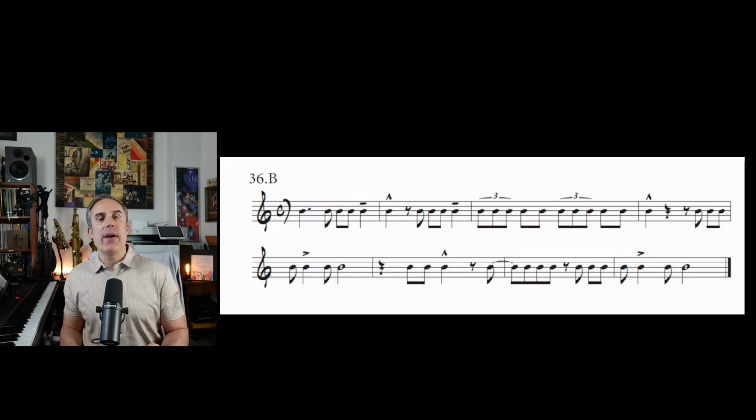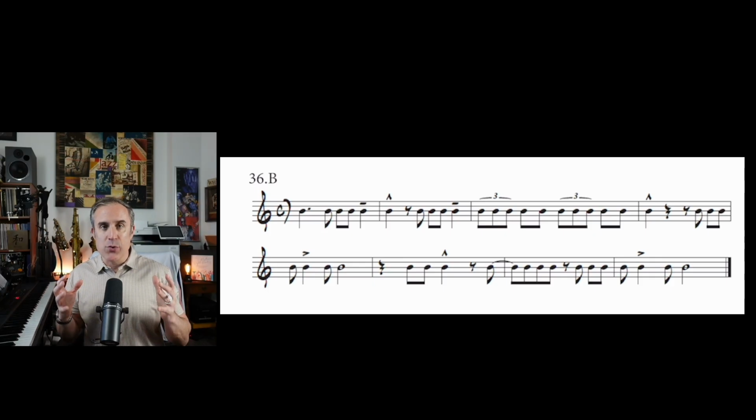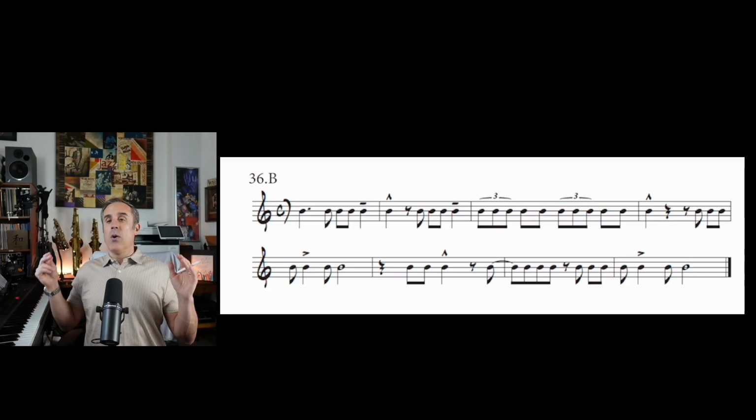All right, here we are at exercise 36B, and just like I did for 36A, I want us to really understand, to really comprehend the difference between straight or even eighth notes and swing eighth notes. So I'm going to perform exercise 36B as if there was no articulation and it was even eighth notes. Then we'll talk about the swing and we can hopefully really comprehend the difference afterwards. Here it is. 1, 2, and 3, and 4.